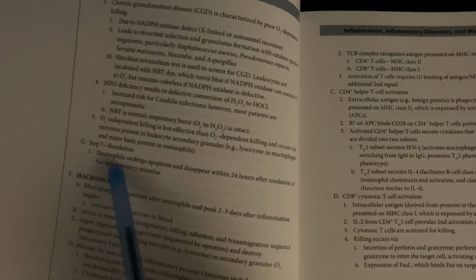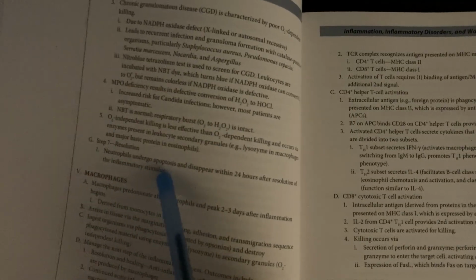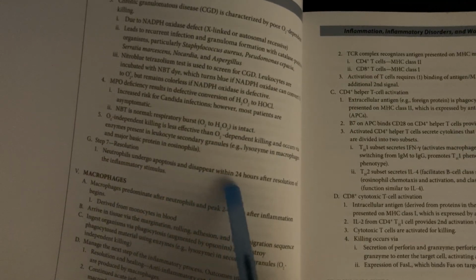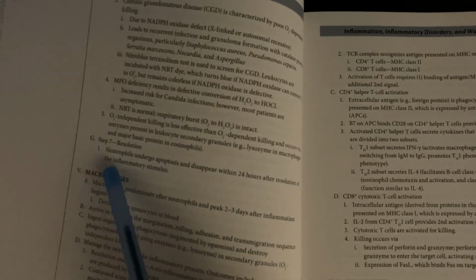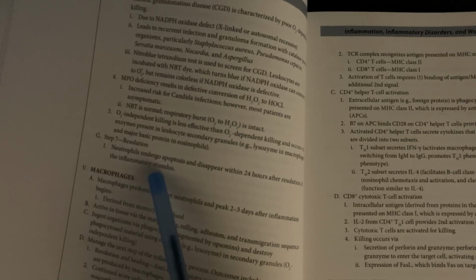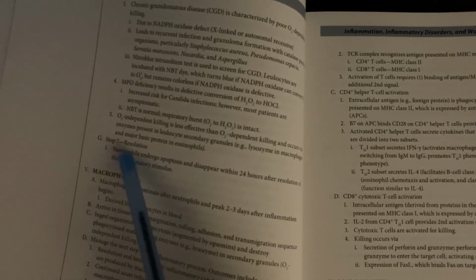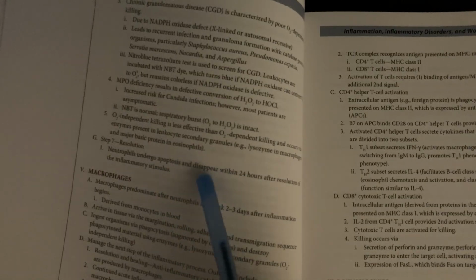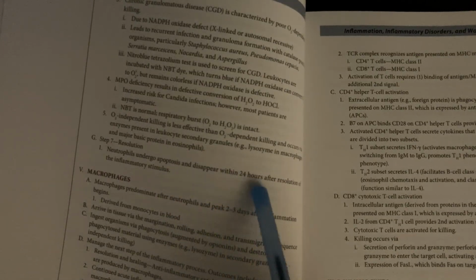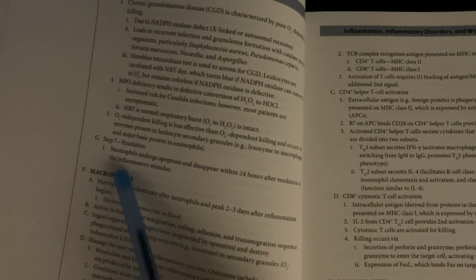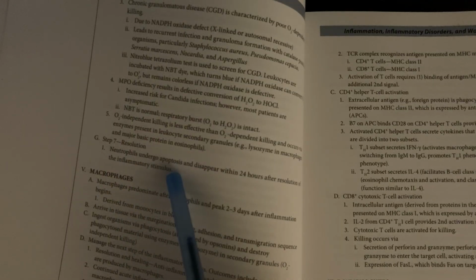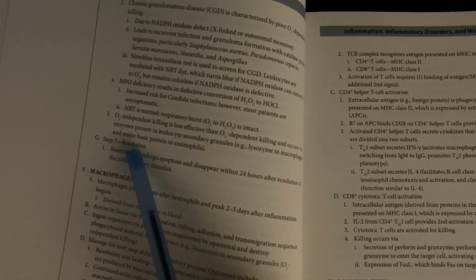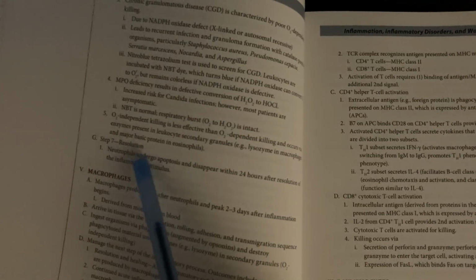So neutrophils undergo apoptosis and disappear within 24 hours after resolution of the inflammatory stimulus. Again, resolution is when neutrophils finally undergo apoptosis and disappear within 24 hours after resolution of the inflammatory stimulus. So those are the 7 steps associated with the neutrophil-mediated inflammatory response.